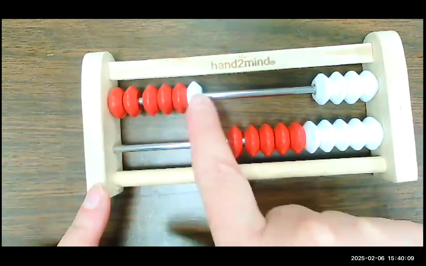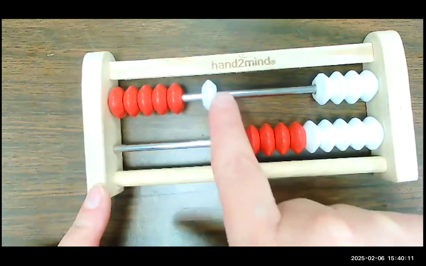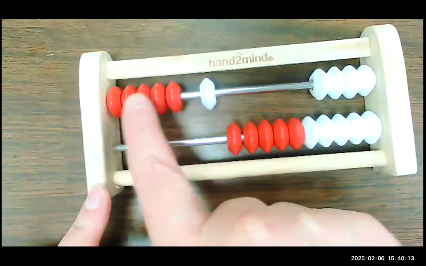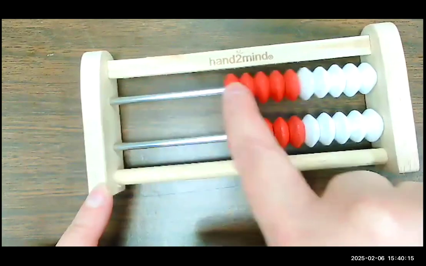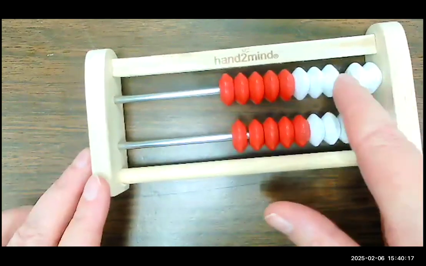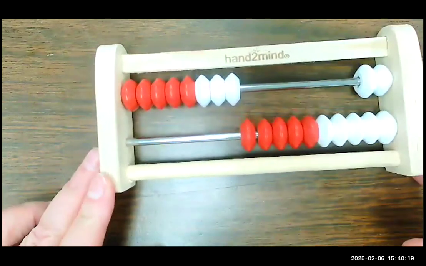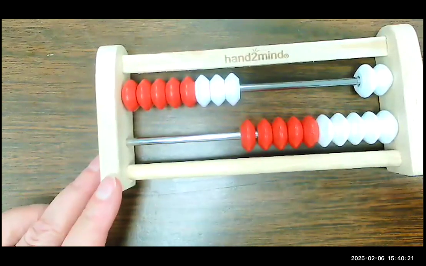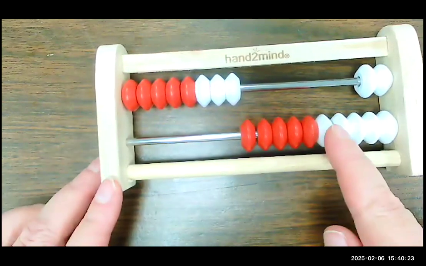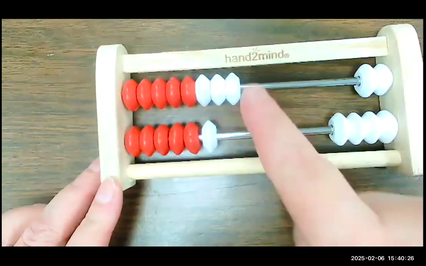is made up of 5 and 1 more. So 5 and 1 makes 6, and that's using that benchmark number of 5. If I was using this for adding and subtracting, so for example, if I made 8, and then I was going to add 6 to 8. So I'm going to slide over my 6.